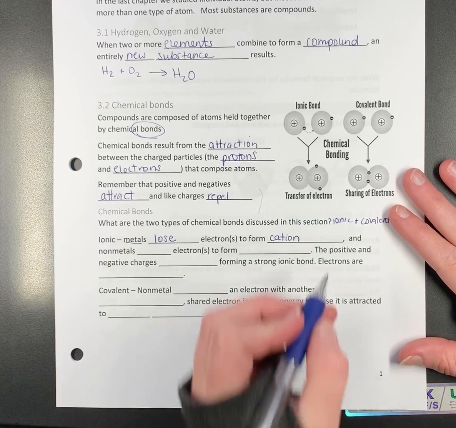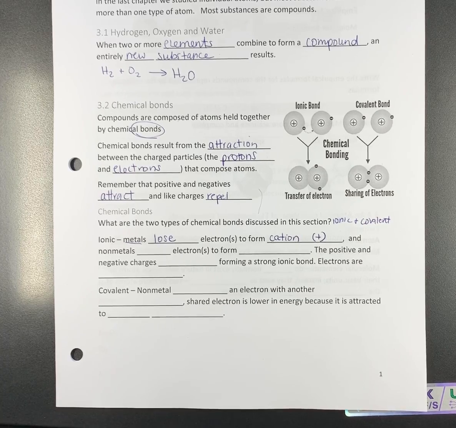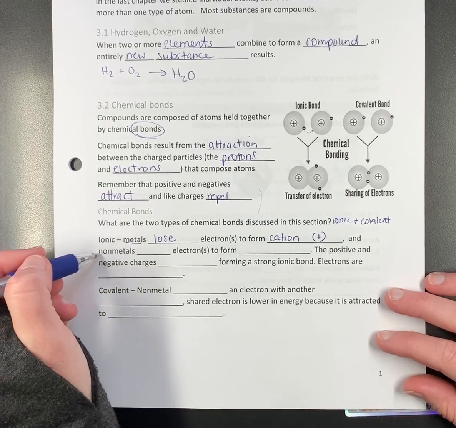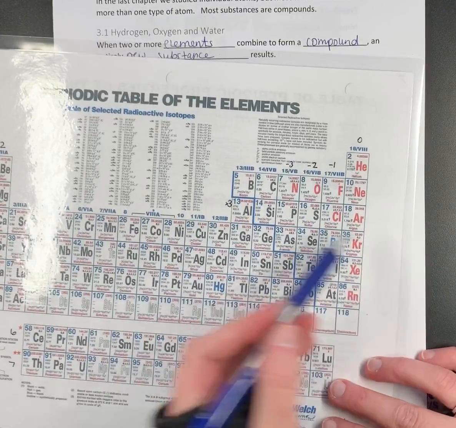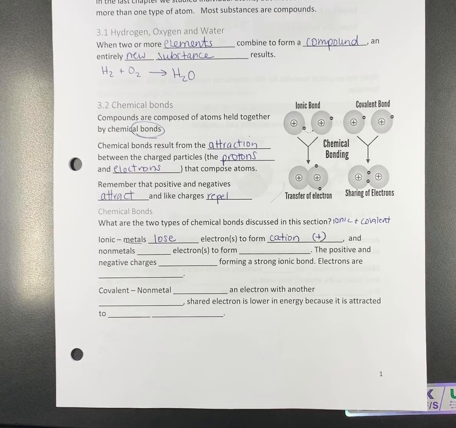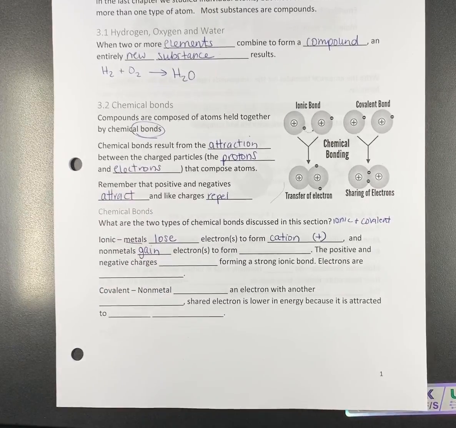So plus positive, write it above it. And then it's going to have a nonmetal, so nonmetals here to the right of the stairs. Nonmetals gain electrons.